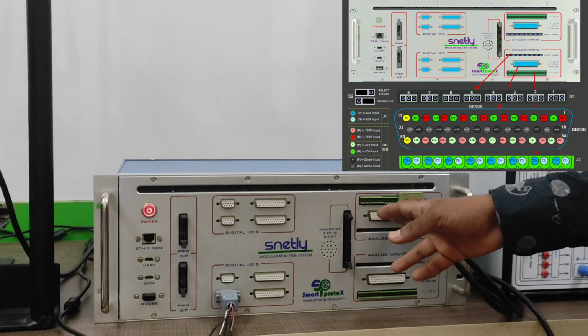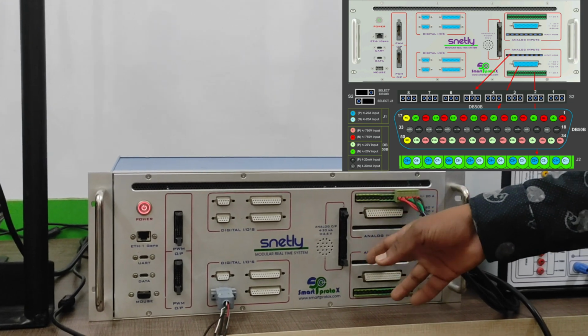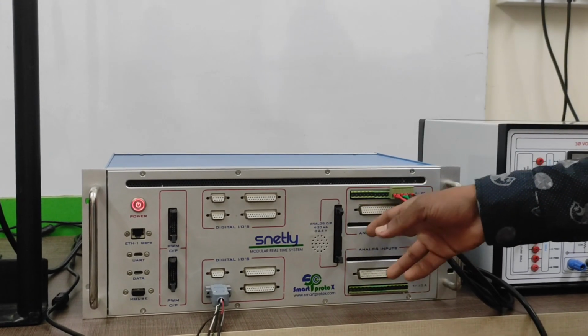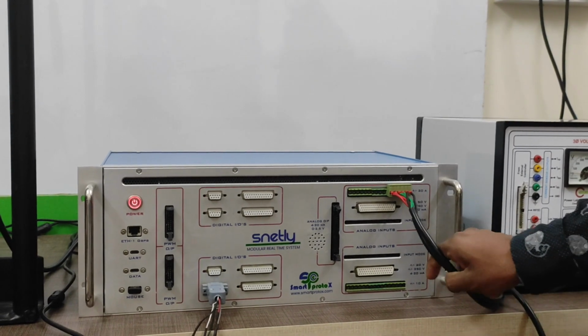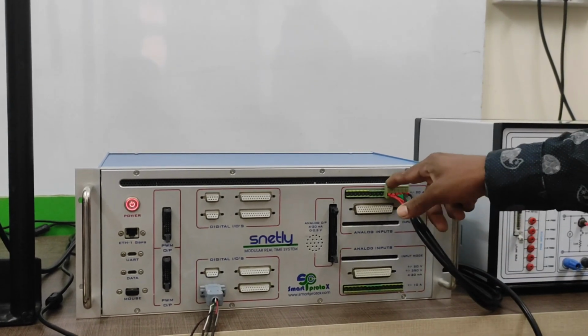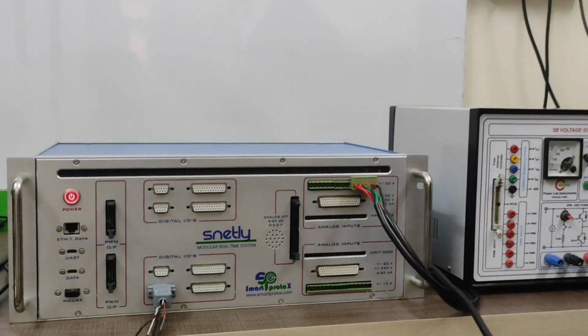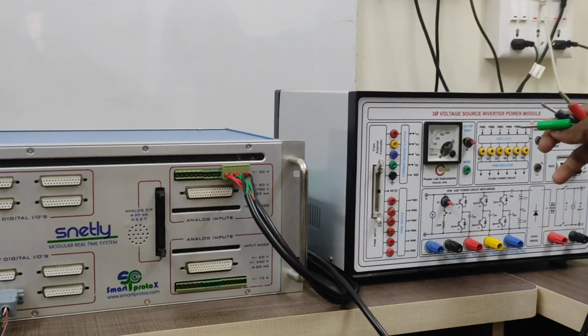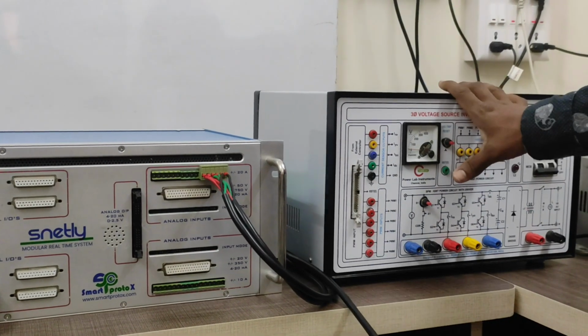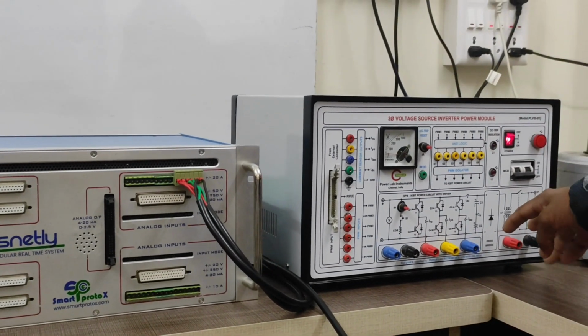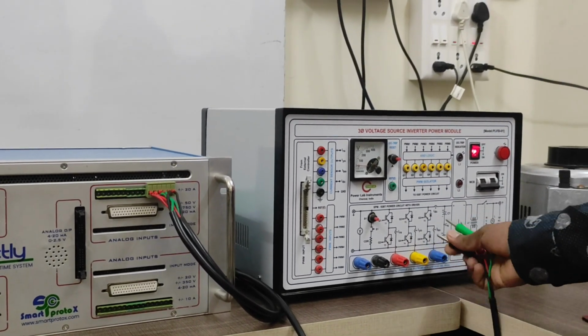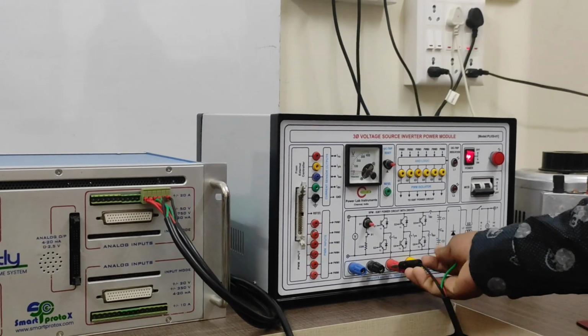This is the analog signal input area, where we will connect our current sensor and voltage sensor feedback for the particular application which we are going to use. Here we will measure the 3-phase induction motor current waveform. The output of the current sensor will be connected to the power module. Connect your RYB phases respectively.